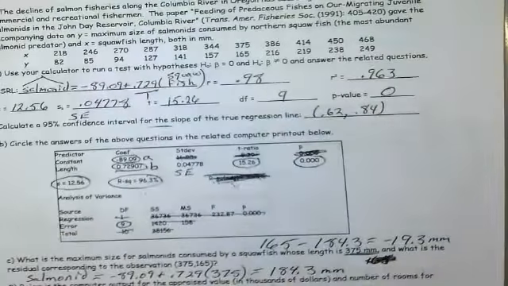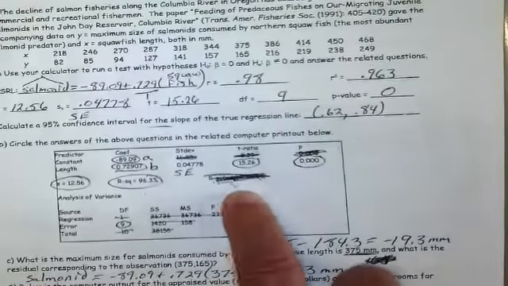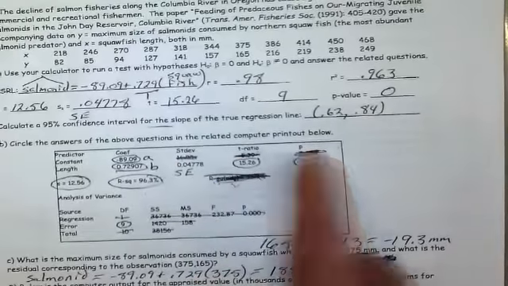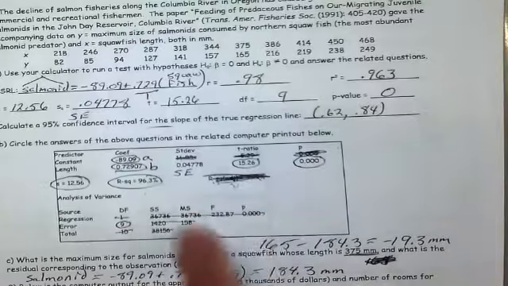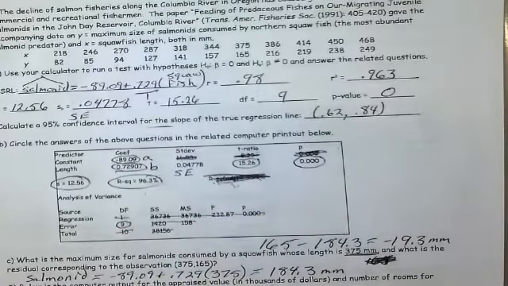Let me go ahead and show you what that looks like. We got rid of the adjusted. We got rid of these numbers. We found out that was our standard error. And all of these numbers down here from analysis of variance that we don't do. And so we just mark those off.